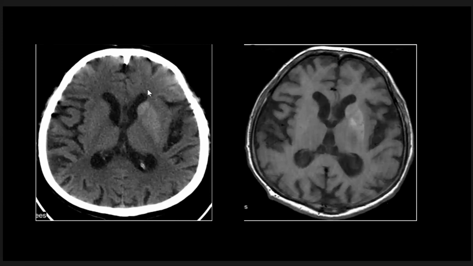Here, a patient with a CT scan. Here on the left side, we have a hyperdense area in the caudate nucleus and the putamen and the lentiform nucleus, as we see here, in a patient with newly diagnosed diabetes. The patient has choreoathetoid movement on the right side.